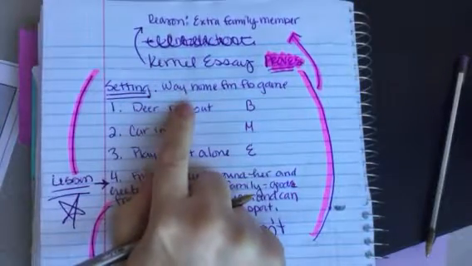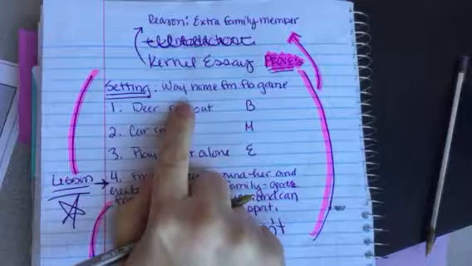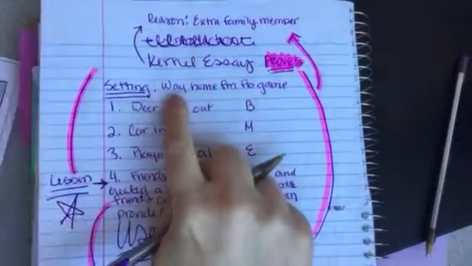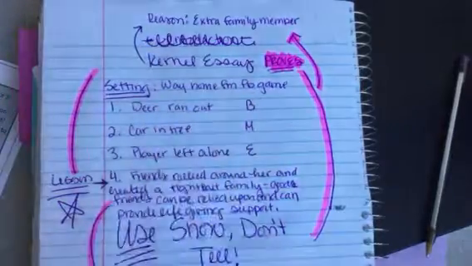Where was it? This doesn't have to be fancy right now. We're just getting notes down really fast. You'll notice there's a lot of spelling errors on my page. There's a lot of shorthand. So pause the video and put the setting.